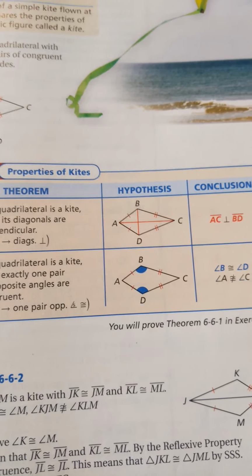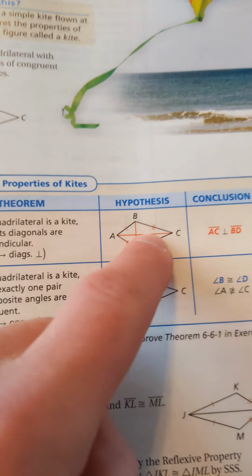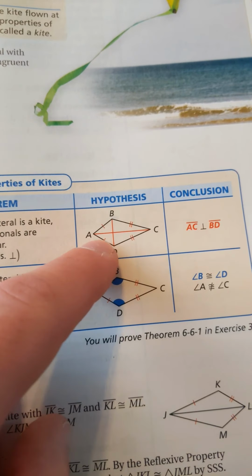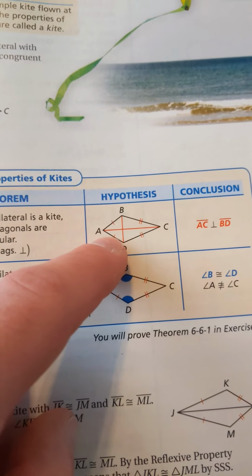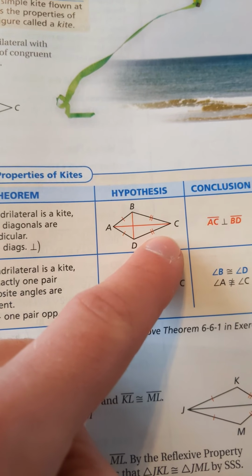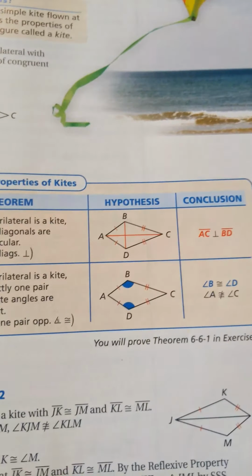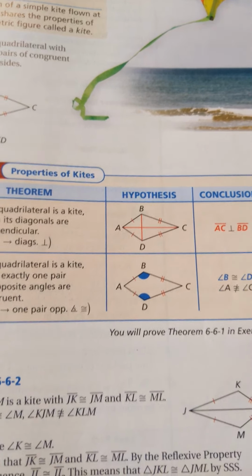Angle A and angle C are not congruent to each other. Now, an important characteristic is AC, this diagonal, is an angle bisector. It splits A and C in half. BD is not an angle bisector, so it's something to keep in mind when thinking about kites.